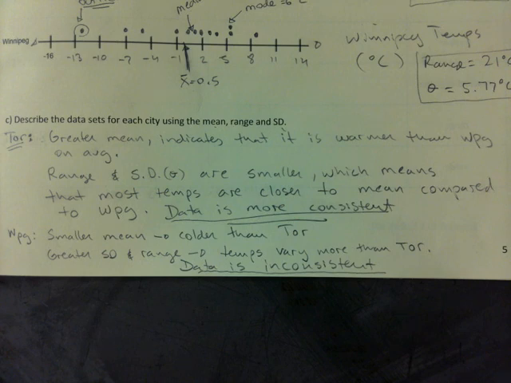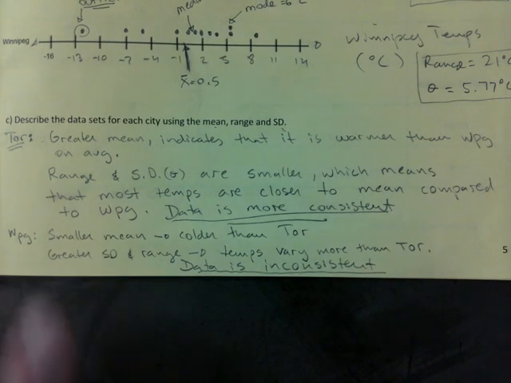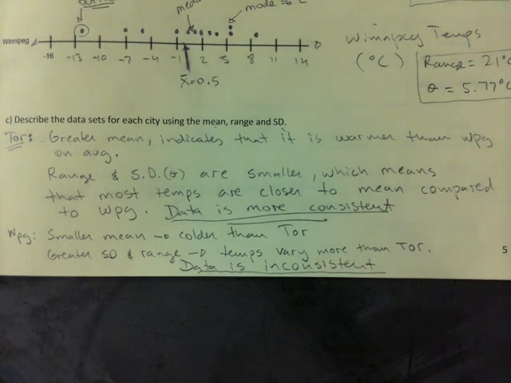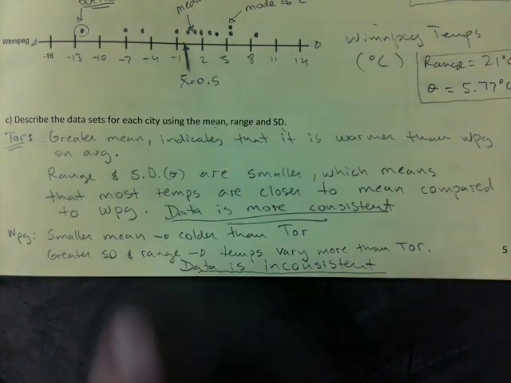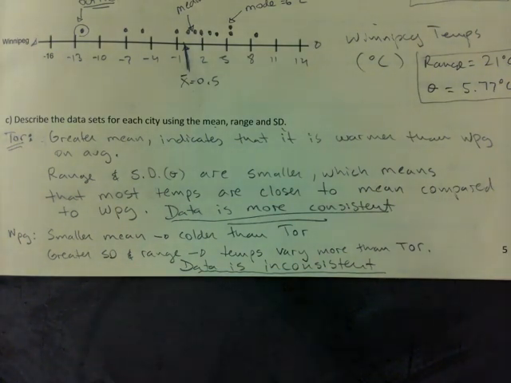Sometimes I forget. I've done this many times, so I think for you, you maybe need the other approach from the Winnipeg side. What does it mean? If you're talking about the mean, which is average, what does it mean to have a smaller mean? It means that it's colder than Toronto in general. Greater standard deviation and range means that temperatures vary more than Toronto.